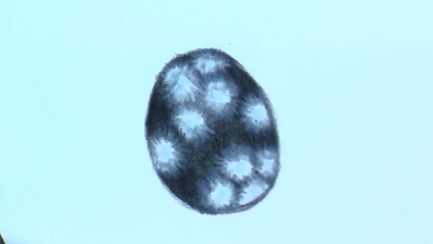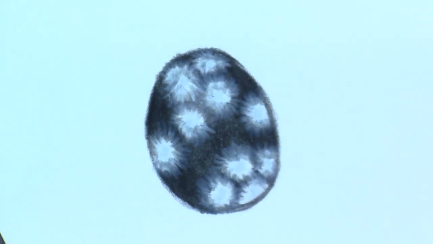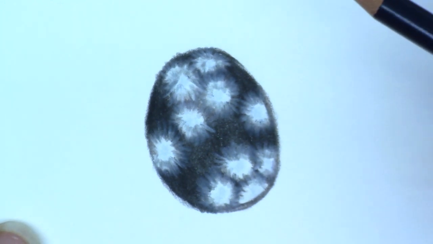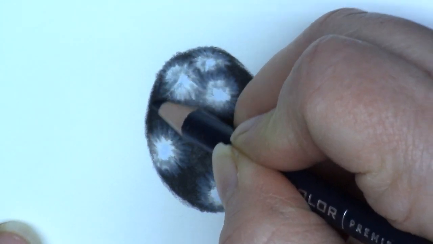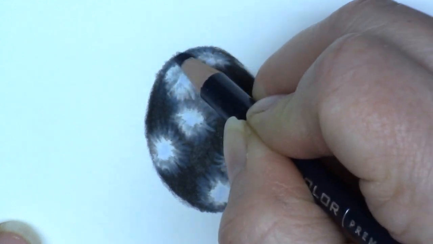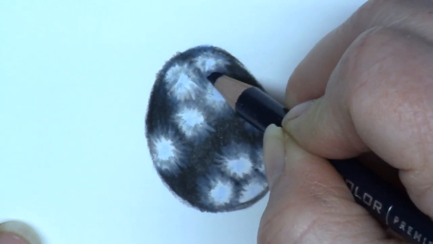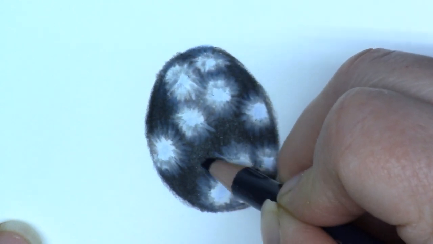That's looking really pretty. Take that brush and just get the little pencil crumbs off. I'm going to take the indigo blue and just put a tiny bit of that indigo blue into some of the black. Here and there. Just a little bit.